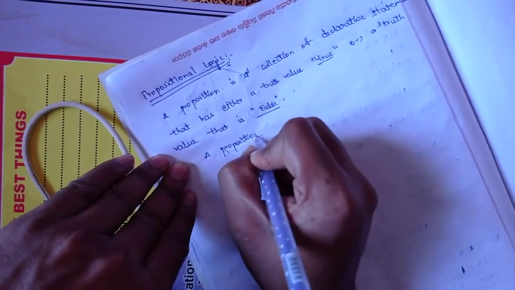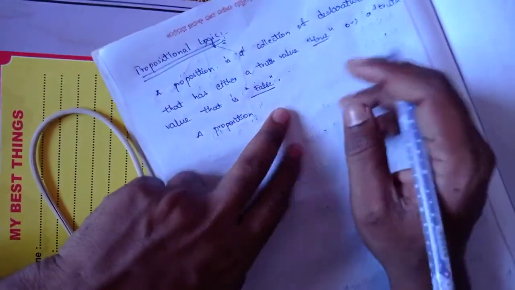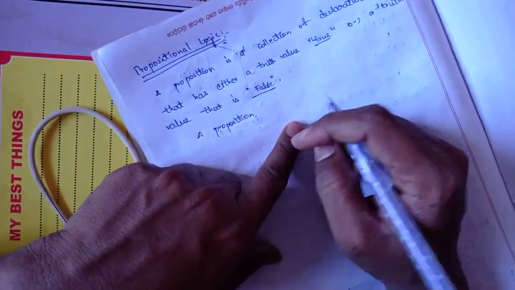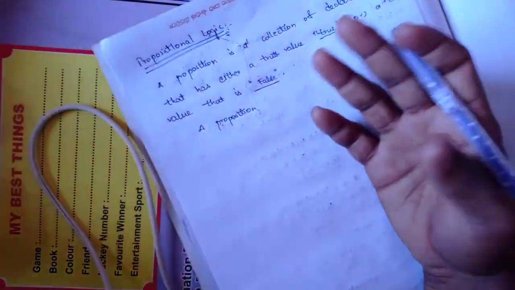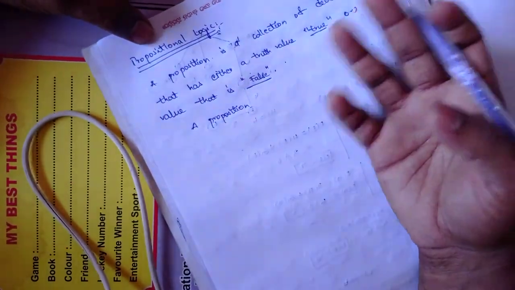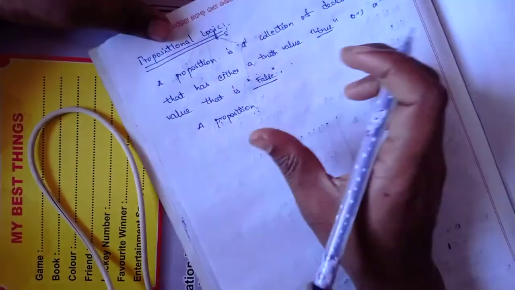So what is a proposition made up of? A proposition is made up of two parameters, that is variables and connectives. Variables are nothing but the letters which are used to denote propositions, A, B, C, D, and so on, and the connectives are the relations between those variables.